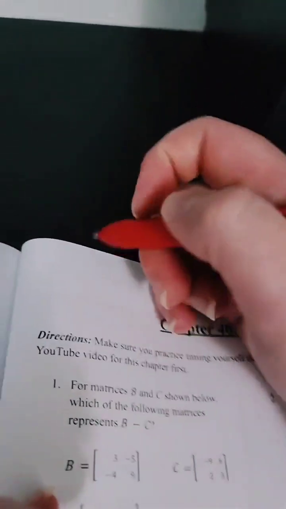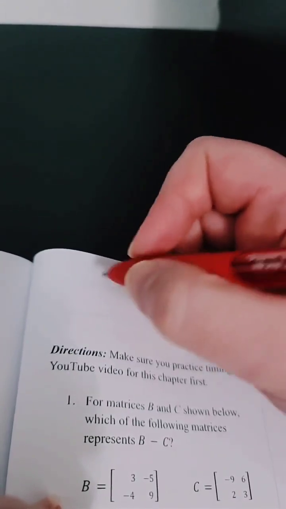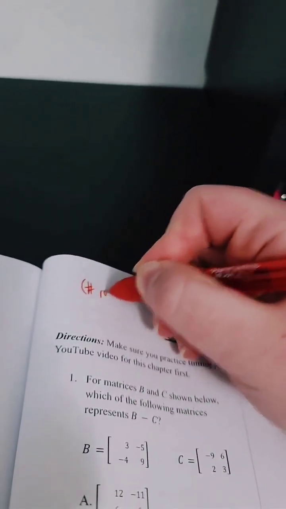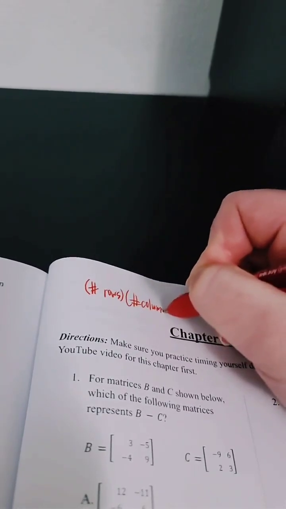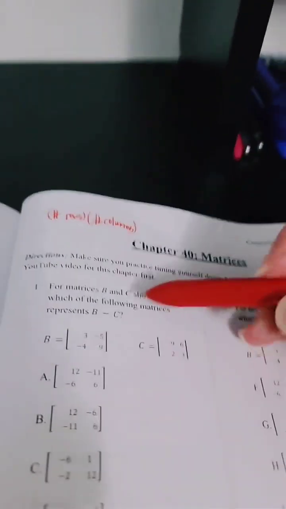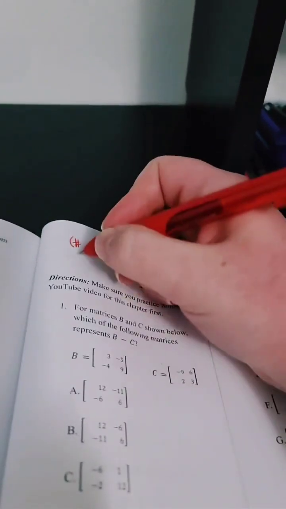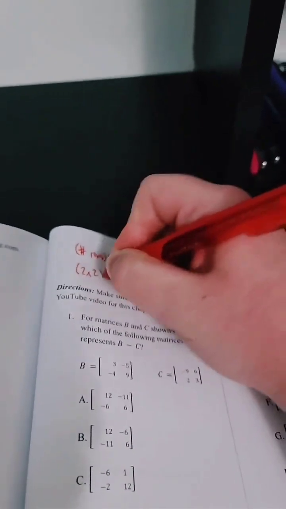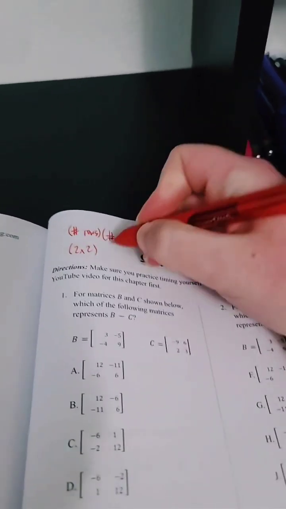Now, the other thing I want to remind you guys of is when you are multiplying with matrices, the way that you need to be talking about these matrices is rows times columns. So the number of rows times the number of columns. So, for example, if I am multiplying these matrices, this is a 2 rows by 2 columns matrices. So I would say that's a 2 by 2 matrices. And then this one is a 2 rows by 2 columns matrices as well.